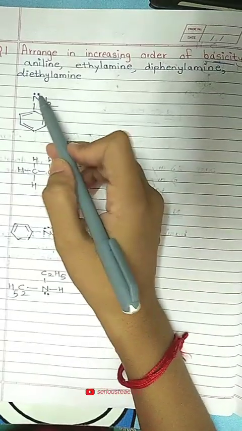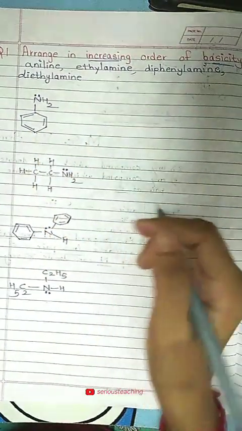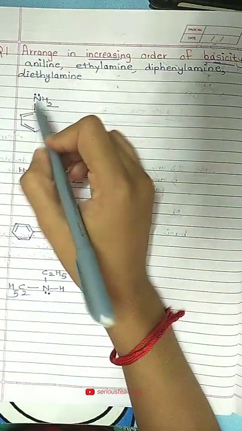Second, we should see which lone pair is available for easy donation and which lone pair is not available. So how can we check if the lone pair is available or not?